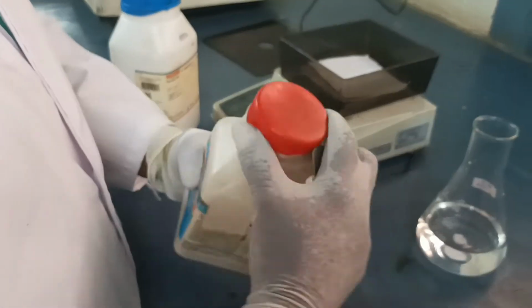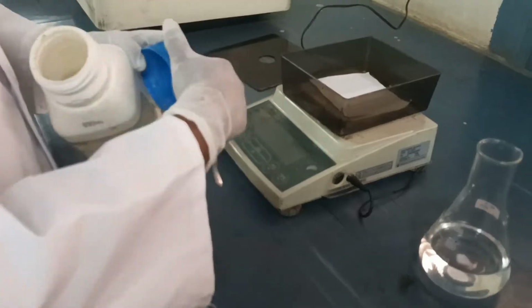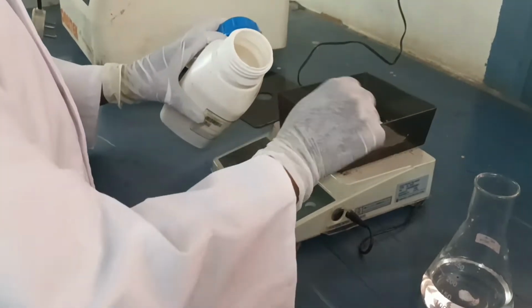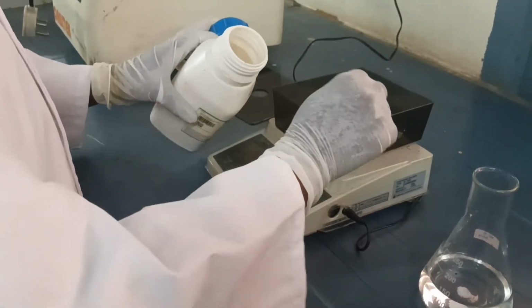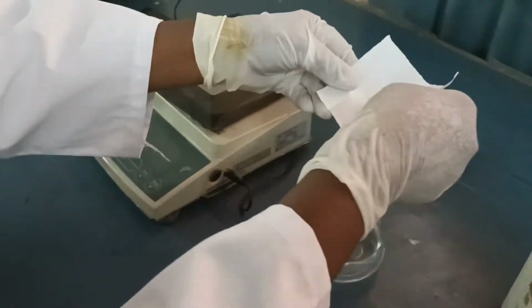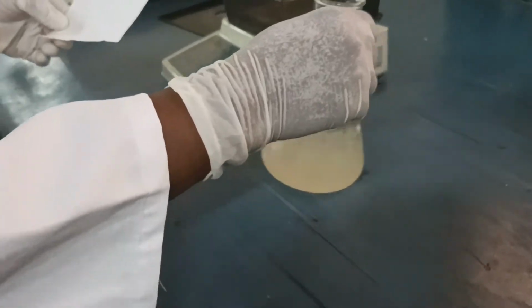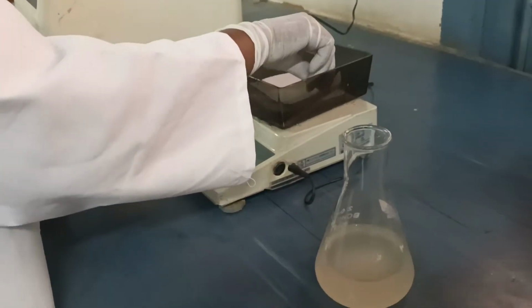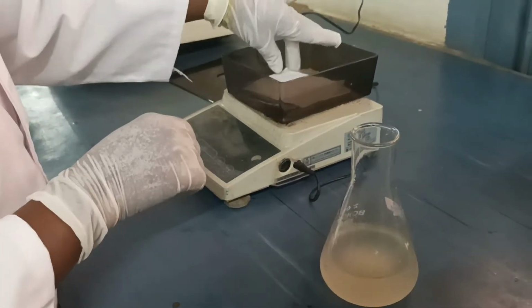0.5% peptone, 0.3% yeast extract, 1.5% agar, 0.5% NaCl. After mixing the ingredients, check the pH.